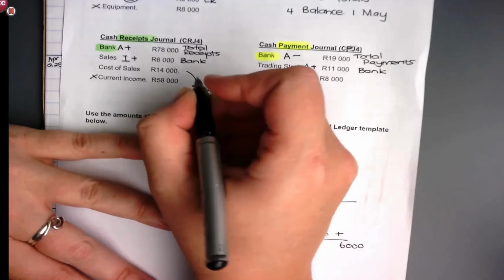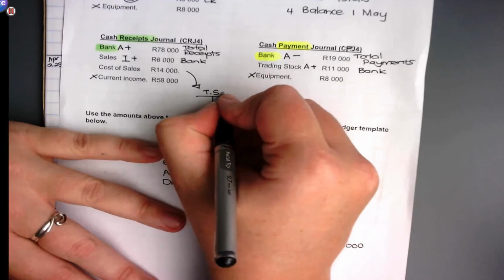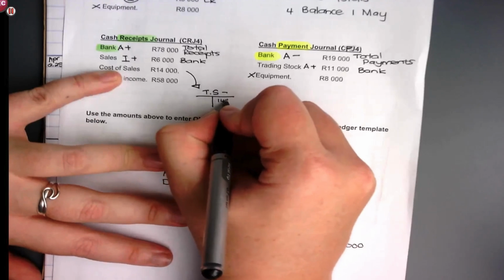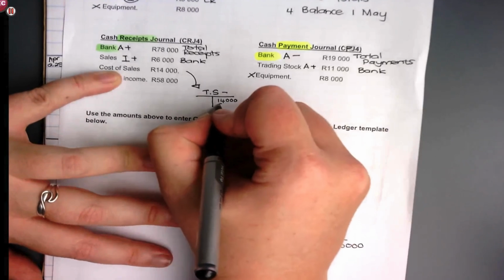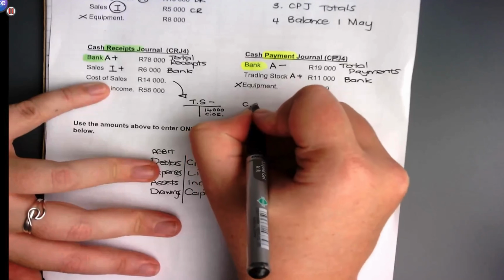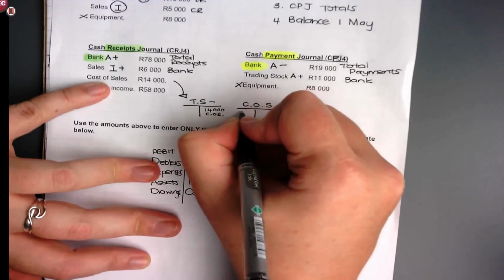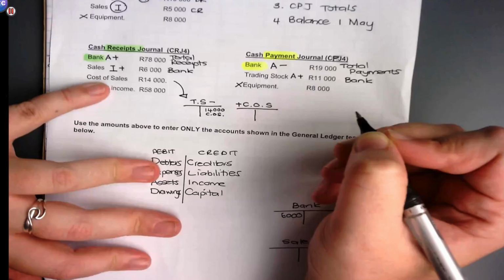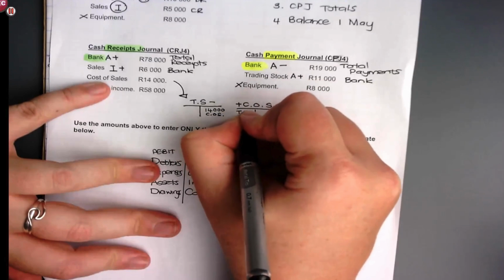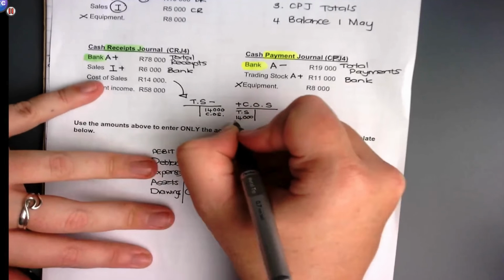So remember, when you're selling something, what is happening over here? You have lost trading stock. So that cost of sales of 14,000 is going to go on that side. And you're going to call it cost of sales. Under the cost of sales heading, on the credit side, you need your cost of sales, which is an expense, is increasing. So therefore, why is it increasing? Because you're replacing your trading stock of 14,000. So now there is a credit and a debit.